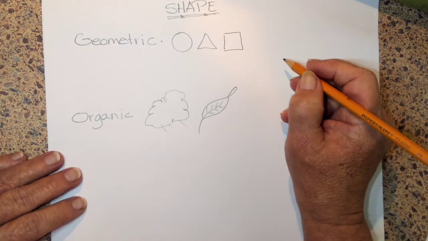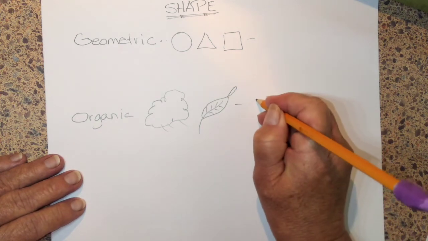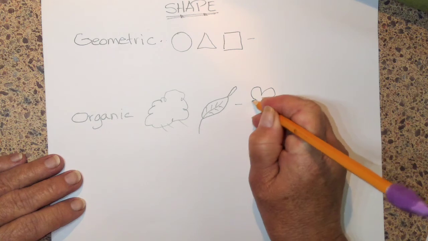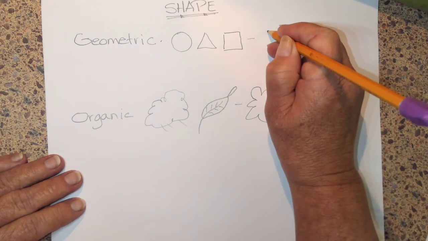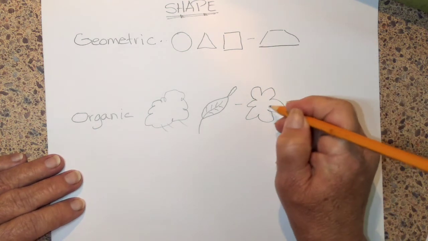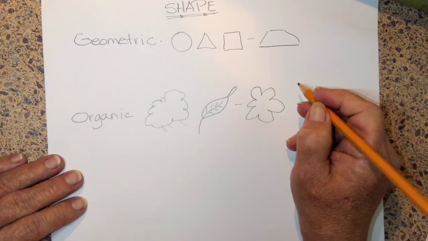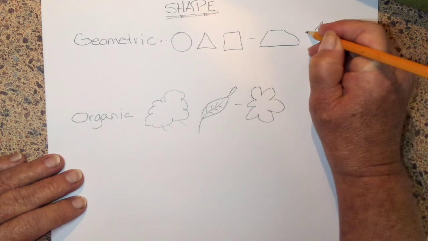So, I want you to come up with more organic and inorganic shapes. Okay? Maybe you'll have a trapezoid or a kind of a flower shape, or maybe you'll have a star.